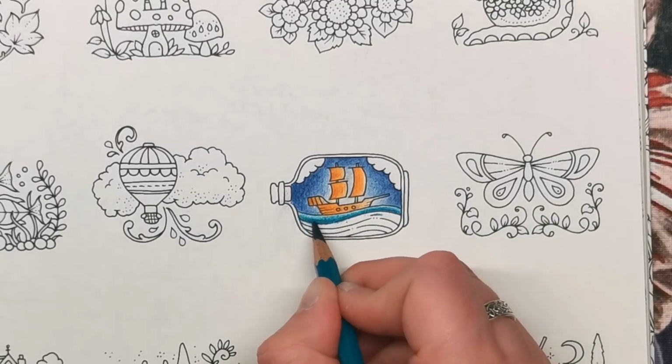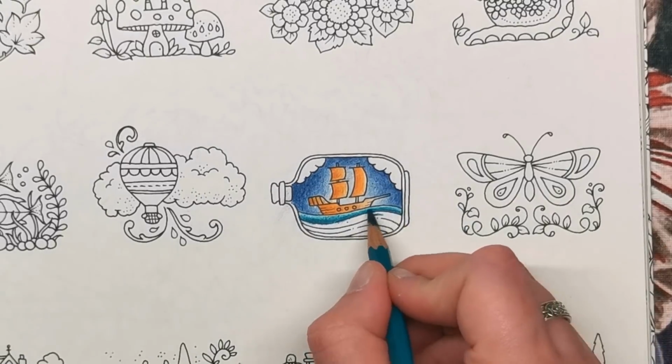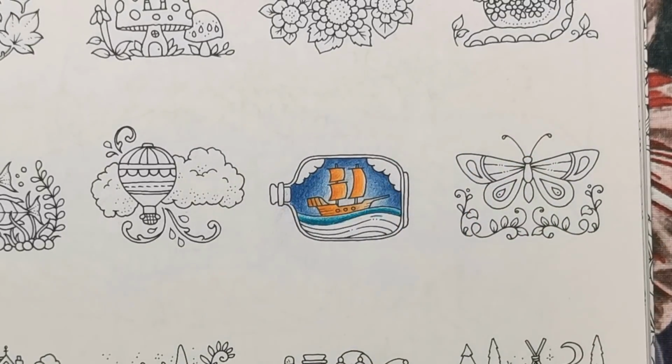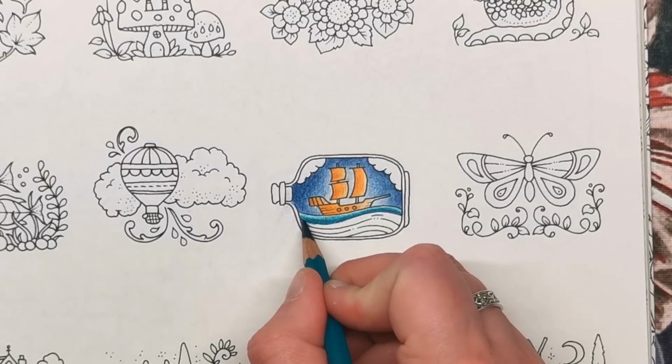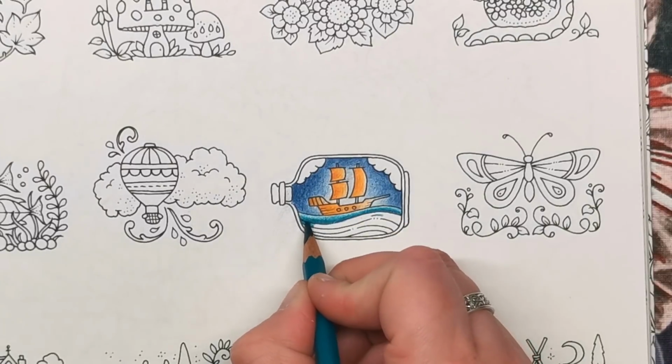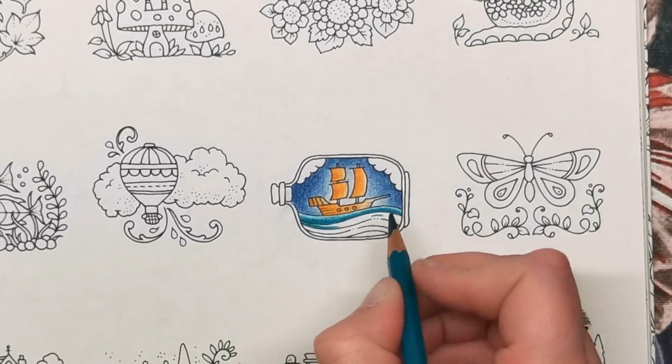Obviously these are quite small emblems, so if I had a bigger space to work with, it would probably look better, but this is the challenge I've set, this is the gauntlet I've laid down, so I'm going to have to stick to it and do my best.